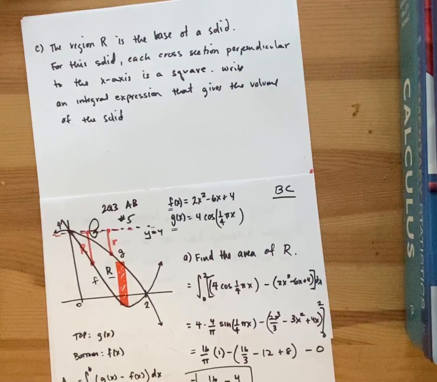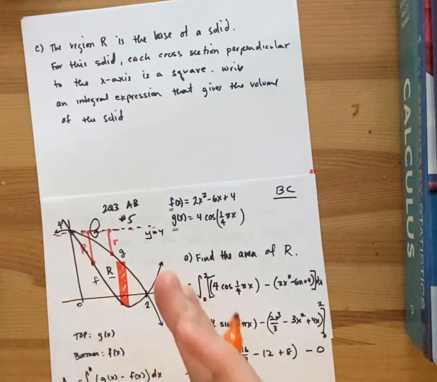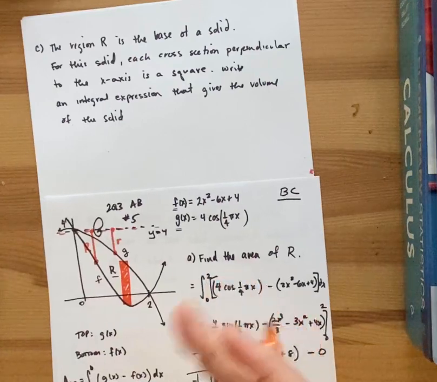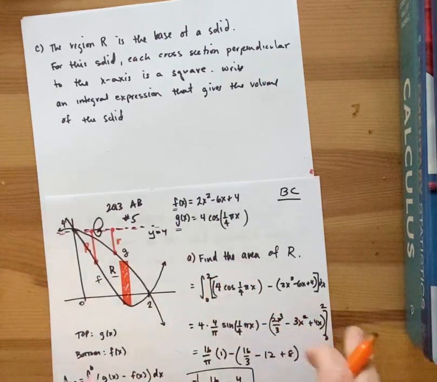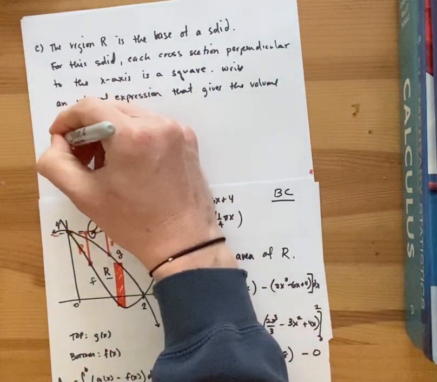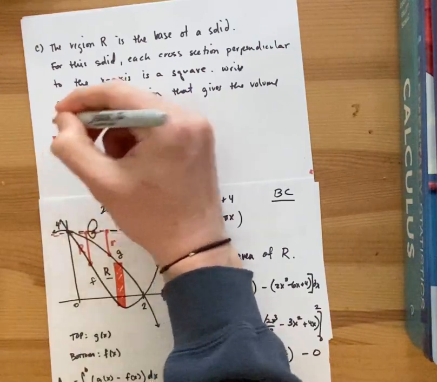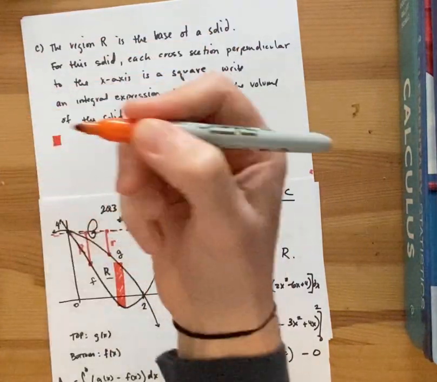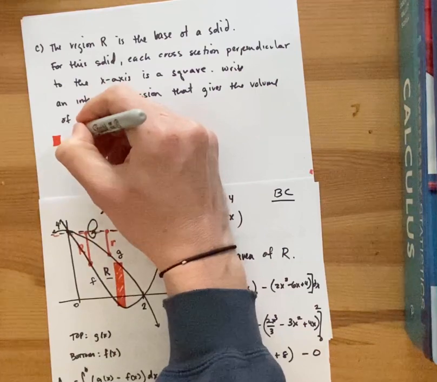And we want to write an integral that gives the volume of the solid. The cross sections are squares. So remember the couple things. If you have a square, it's really just the top function minus the bottom function squared.